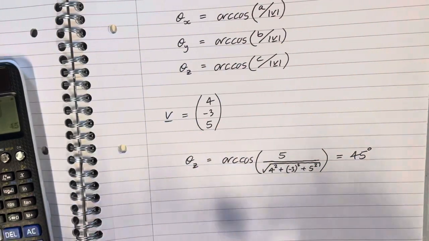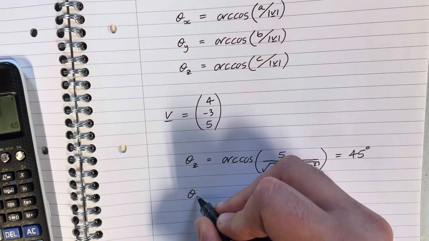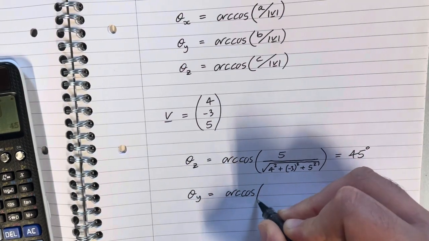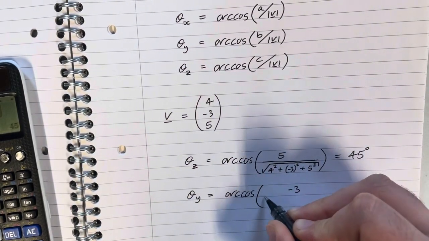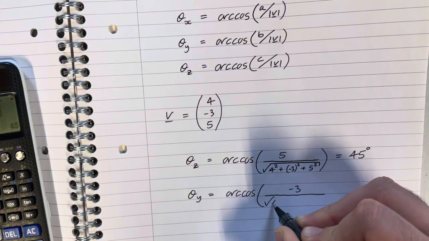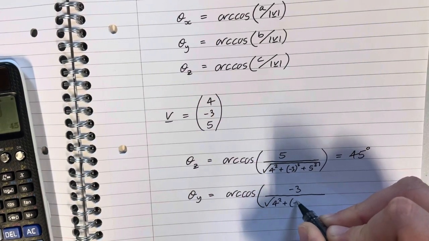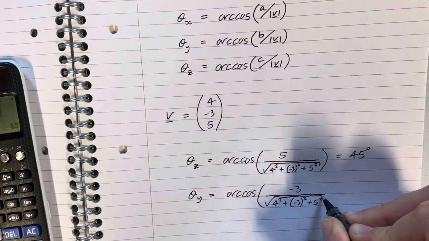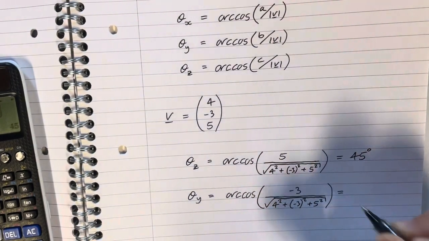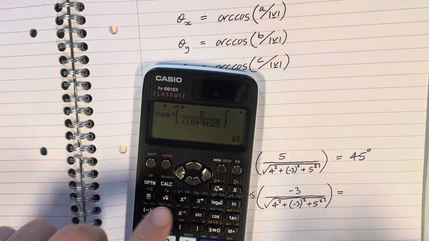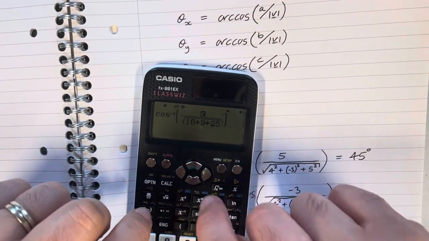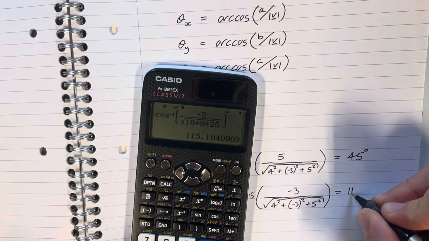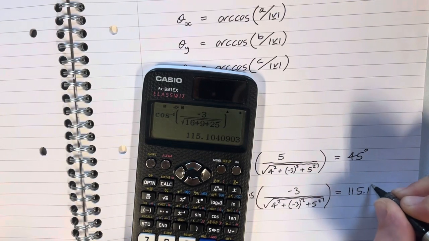Or if you wanted the angle with the y-axis, we would do arc cos of the y component, -3, divided by the square root of 4 squared plus (-3) squared plus 5 squared. Again, pop that into the calculator, change that to minus 3, and I get 115.1 degrees.